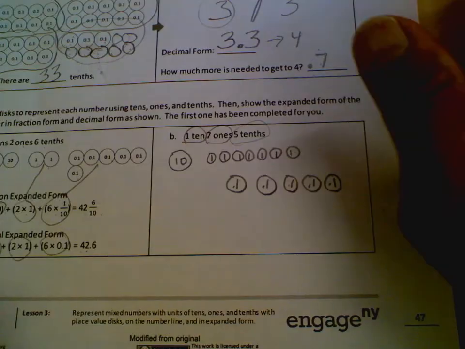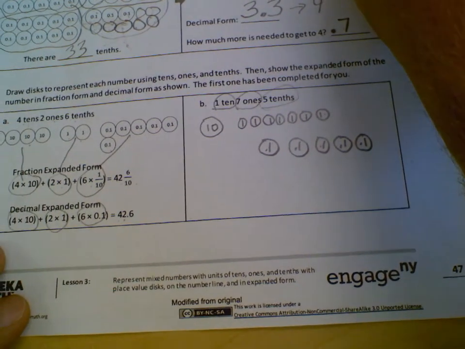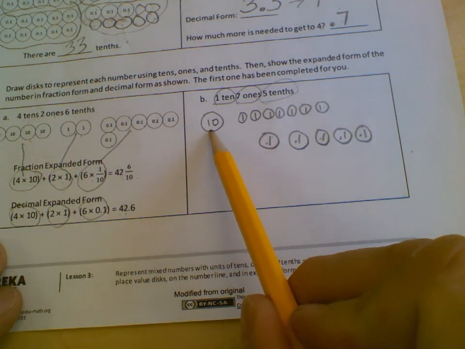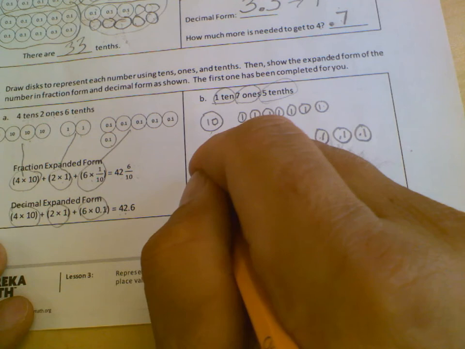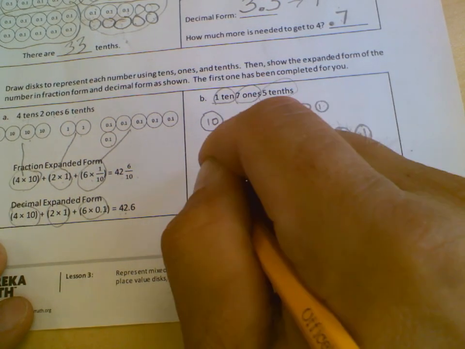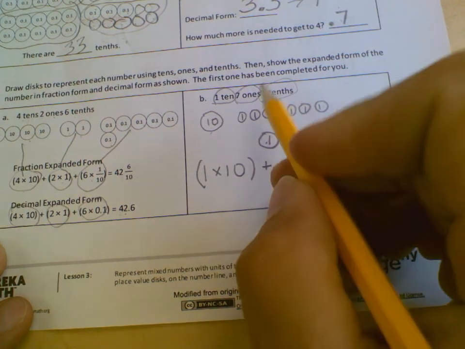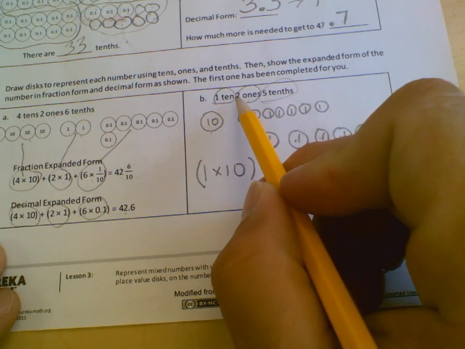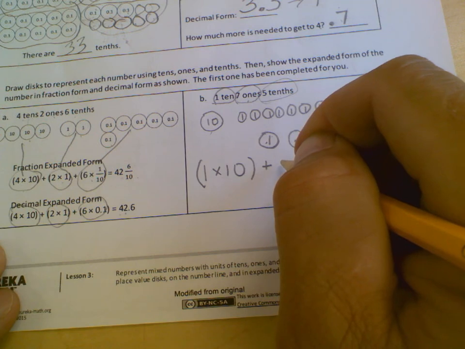Okay, now we have to write it out in expanded form. So let's work with this. How many tens do we have? We have 1 ten, added to the 7 ones, so it's 7 times 1.